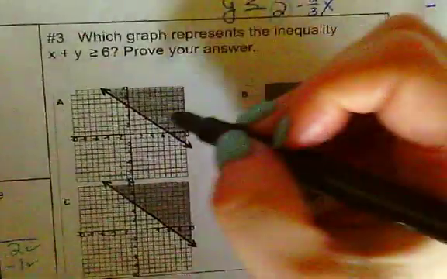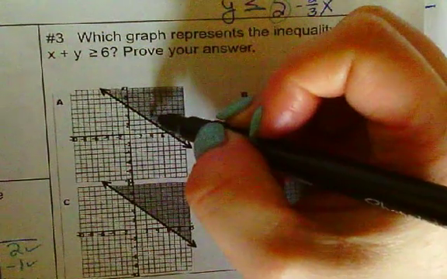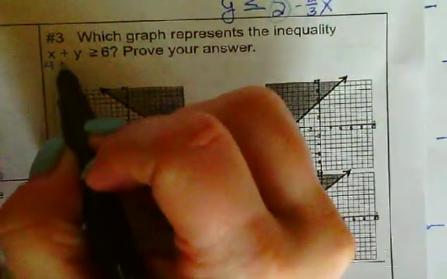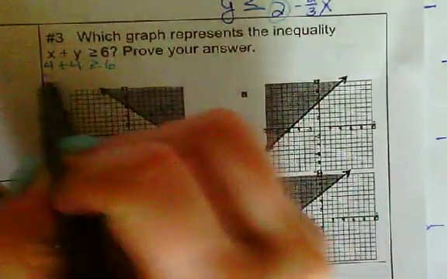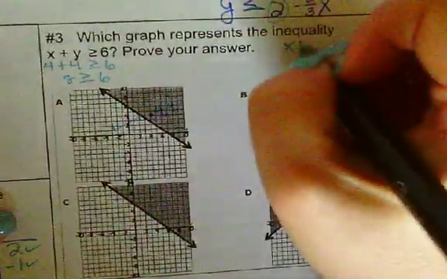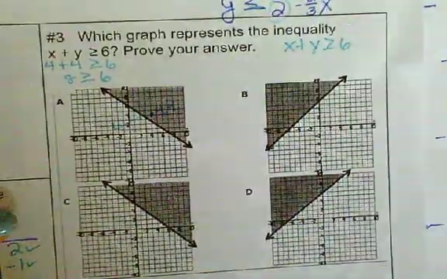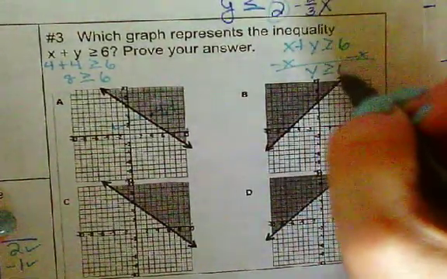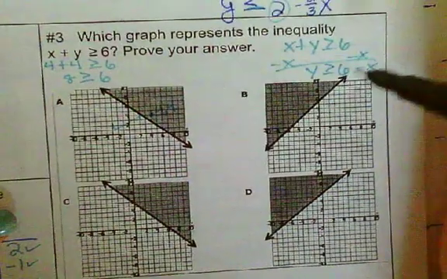There's 2 ways you can do this. You can either pull a point, so like this one is 4, 4, and you can plug it in. 4 plus 4 is 8. 8 is greater than 6. Or you can solve for y, get y by itself. So here I'm going to subtract x. I don't have to divide by a negative, so my sign does not change.